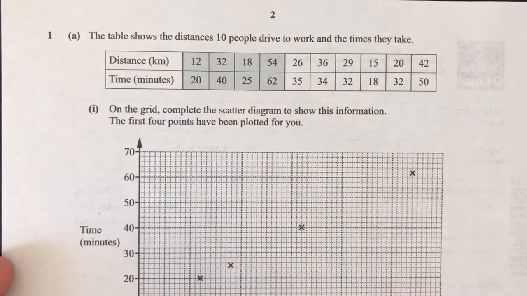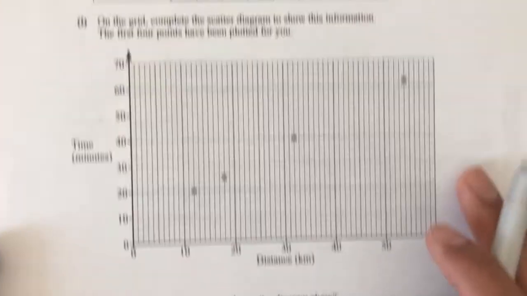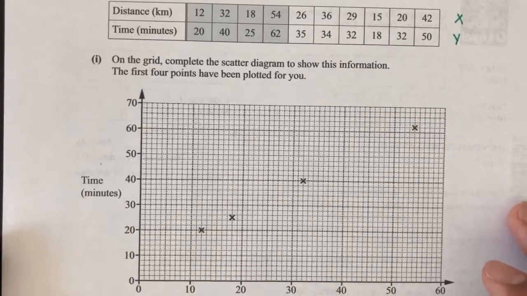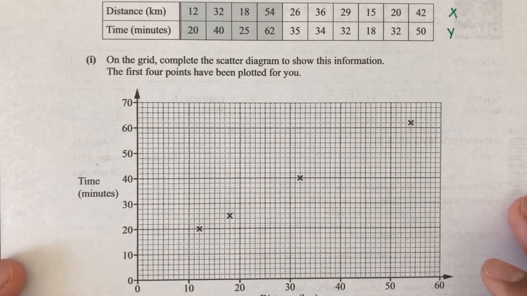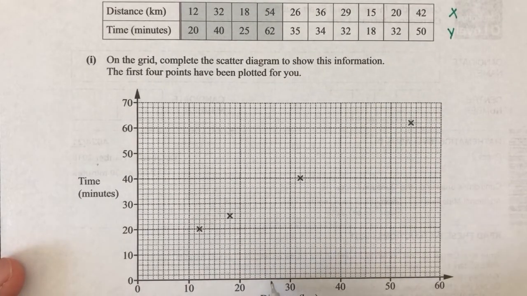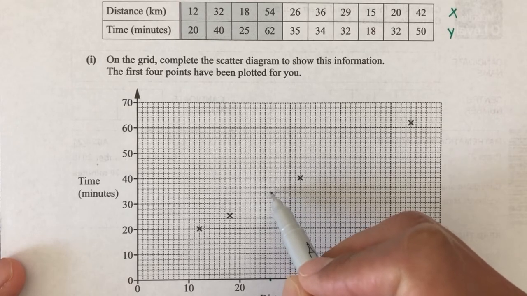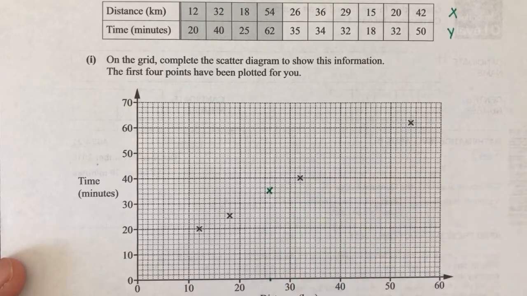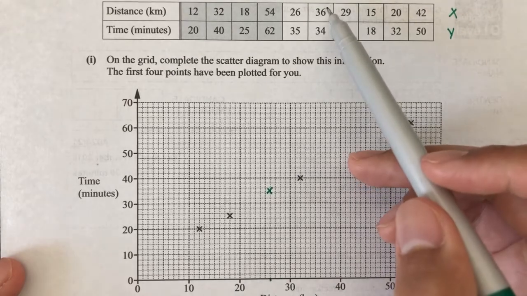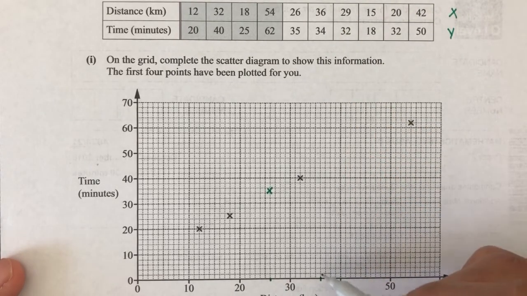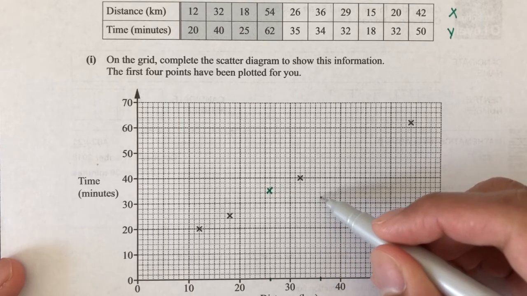So distance is actually x. As you can see on the graph, it's x, and time is y. So let's find those points. The first point is 26, 35. 26 will be here. 35 is in between 30 and 40. And the next one will be 36, 34. 36 is here. 34 as well. It should be about this point.